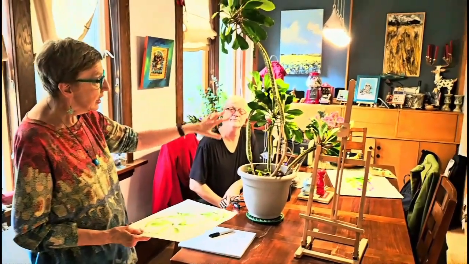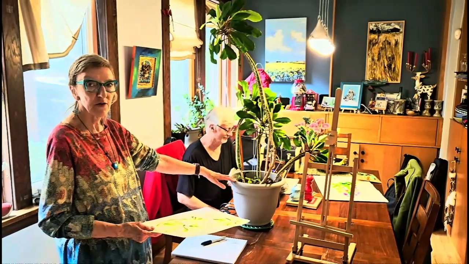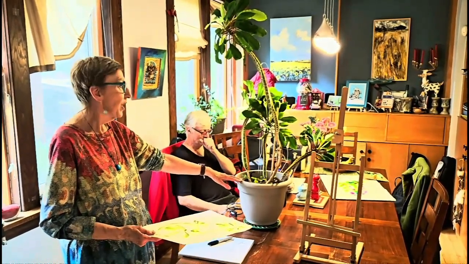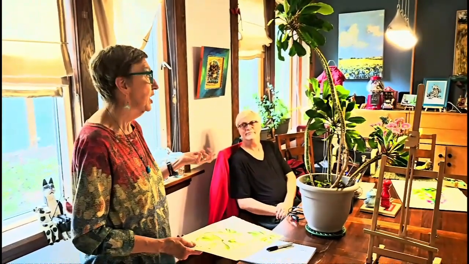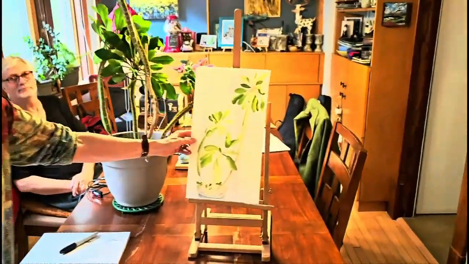So this is my oldest plant. It's called a Madagascar jewel. And I thought, oh, I would just love to hear what this plant tells us about itself. So in preparation for Grant coming over, I thought, I'm going to paint a picture of what I think the Madagascar jewel is about. And so I painted this picture.